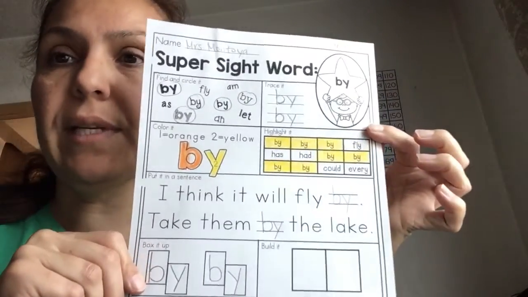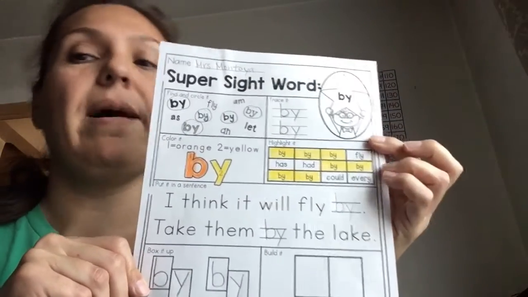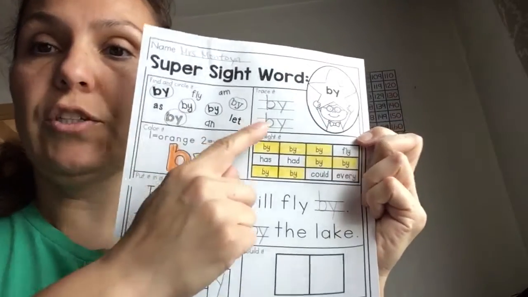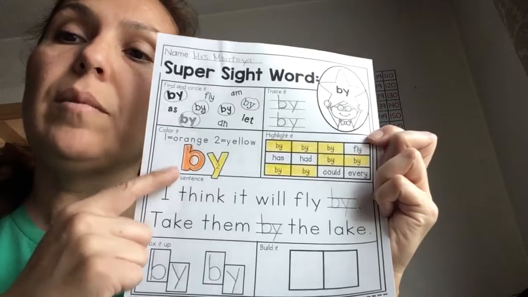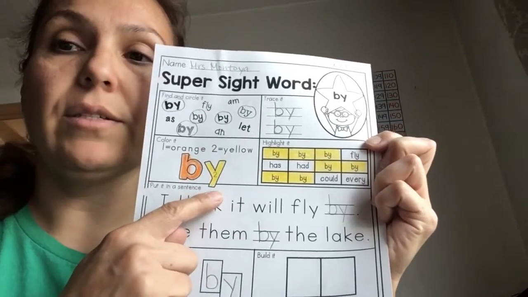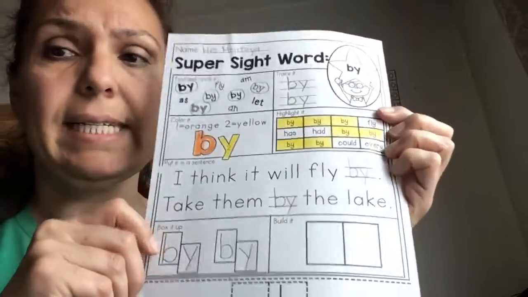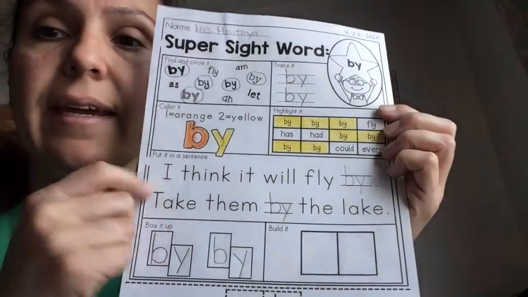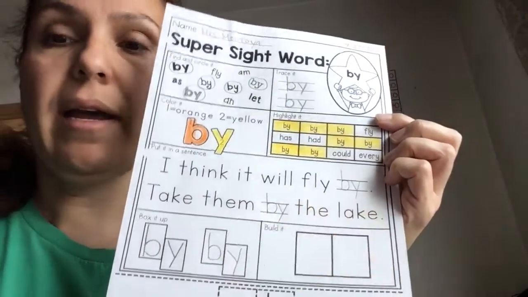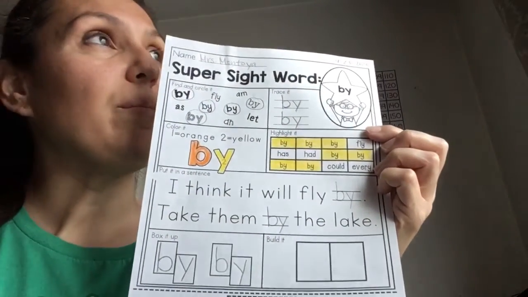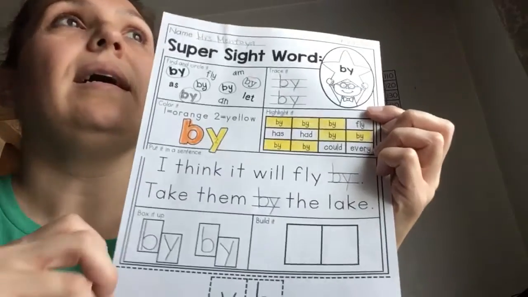So this is what it looks like today. It's a super sight word, by. Find it and circle it, trace it, color it. The B is orange, the Y is yellow, highlight it, and then we put it in a sentence. It says, I think it will fly by. I think it will fly by, like over something or near us.